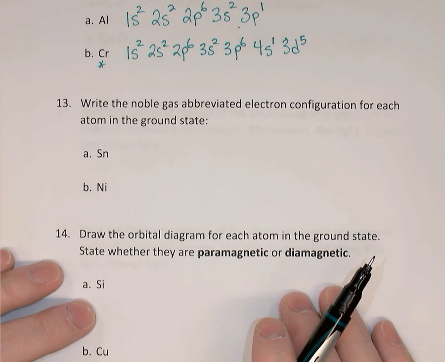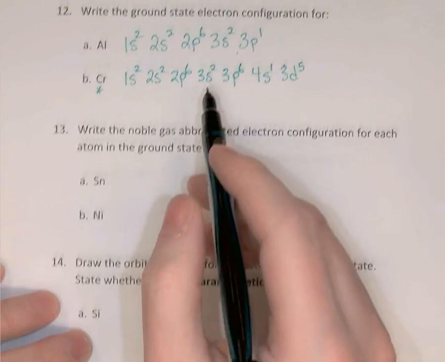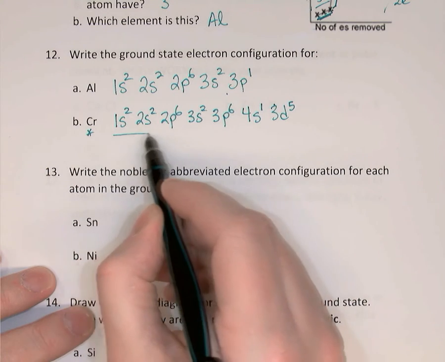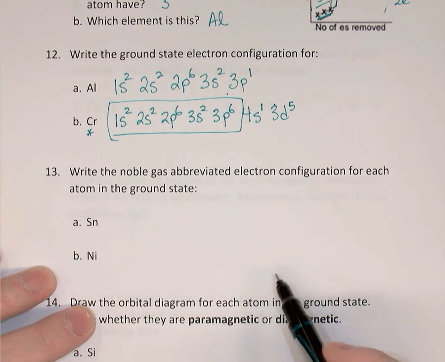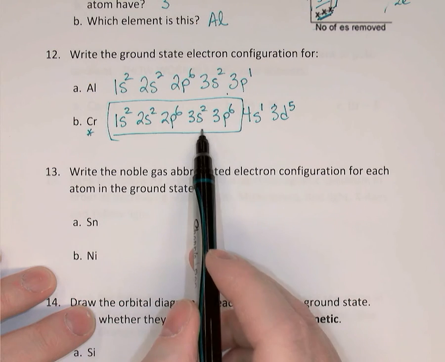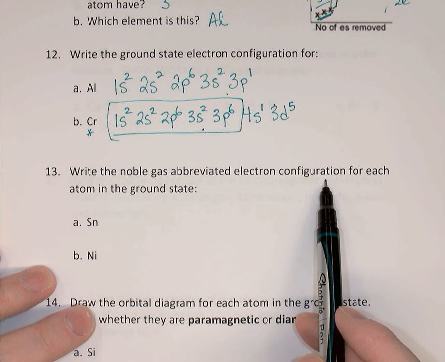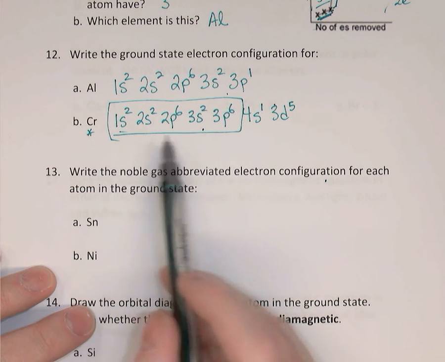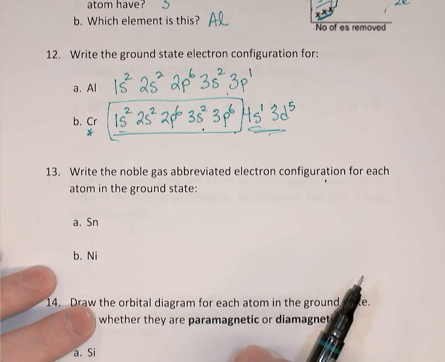For noble gas abbreviated configurations, we recall that in this electron configuration, much of it, in fact everything up to there, was a noble gas. That represents argon on the periodic table. So when we abbreviate the configuration with a noble gas configuration, abbreviated form, we simply use the symbol of the noble gas to represent all of this, and we add on the extra bit.